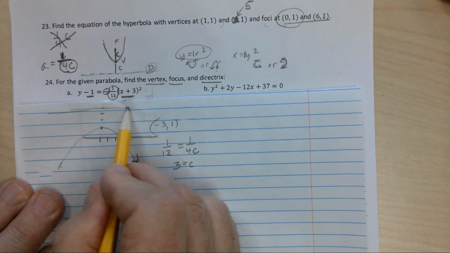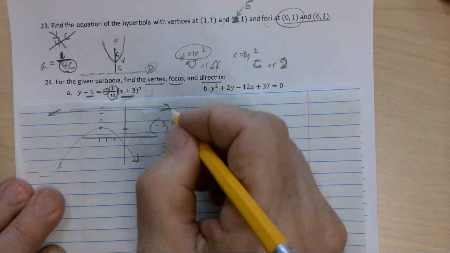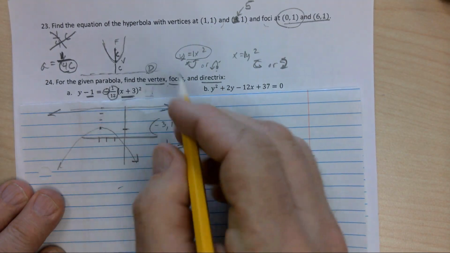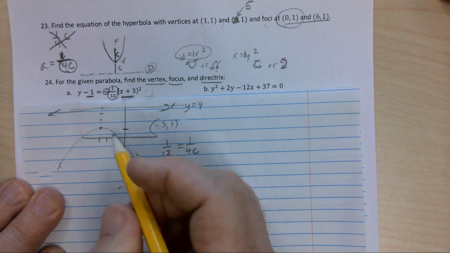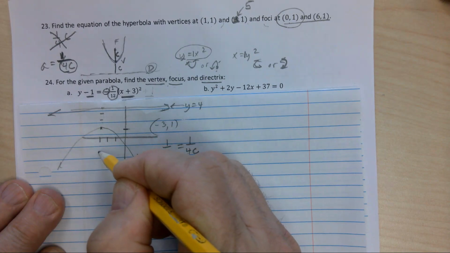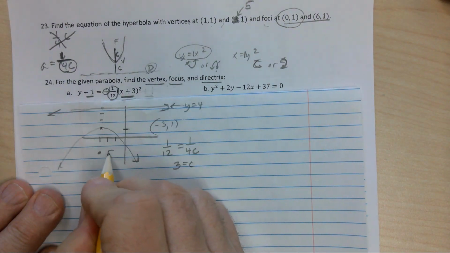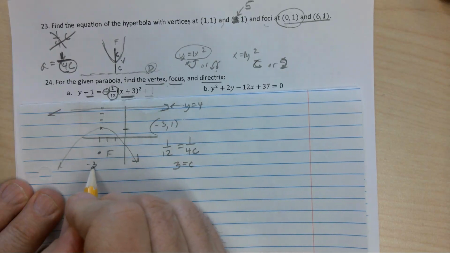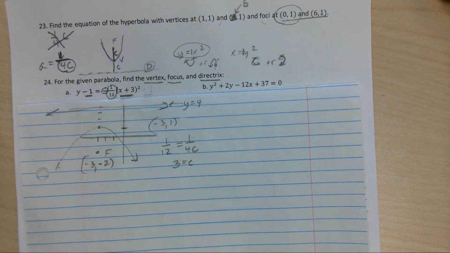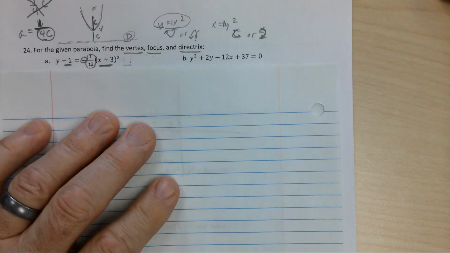There it is. What's that thing's name? Well, it's a horizontal line, and it's up 1, 2, 3, 4, so it's y equals 4. And I need to go down 3, so 1, 2, 3, to find the foci. And that is going to be -3, -2. And we found everything.